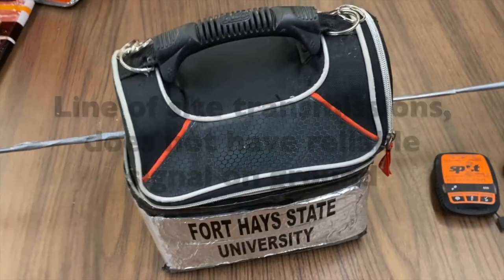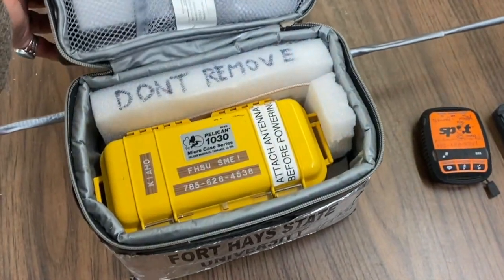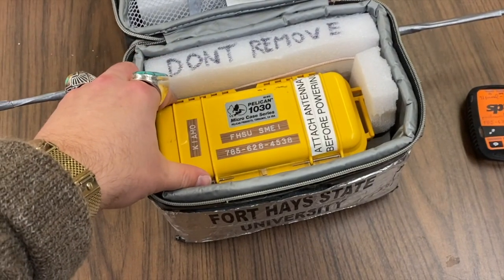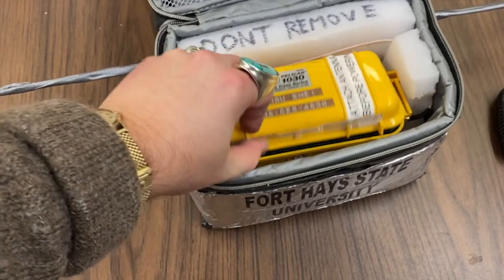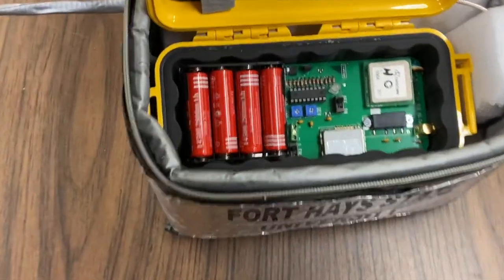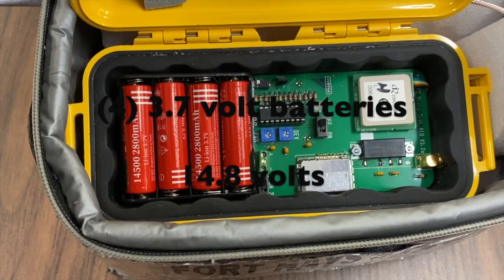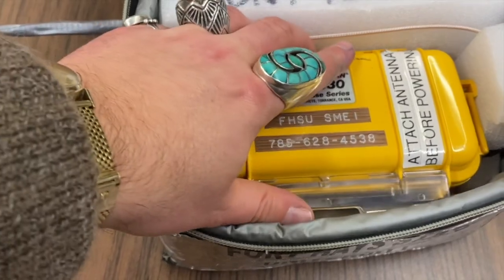Our APRS radio is located here in our communications package. You can see the horizontal antenna. Inside, this waterproof container contains the radio transmitter. We use 3.7 volt batteries in it to provide a higher level of voltage.